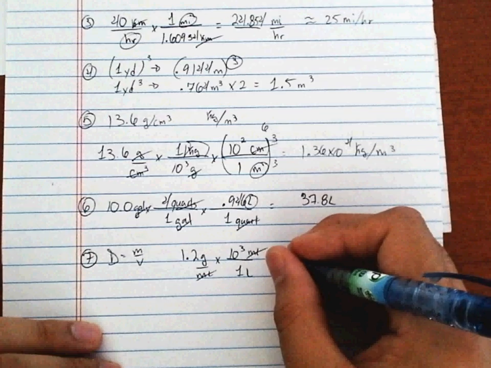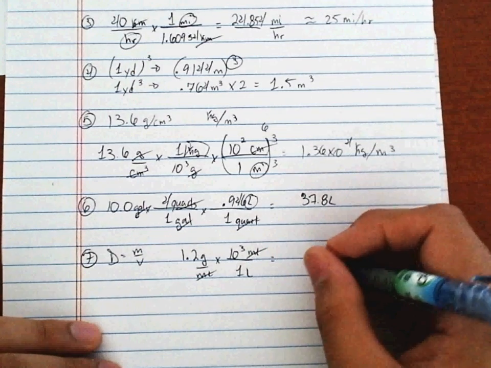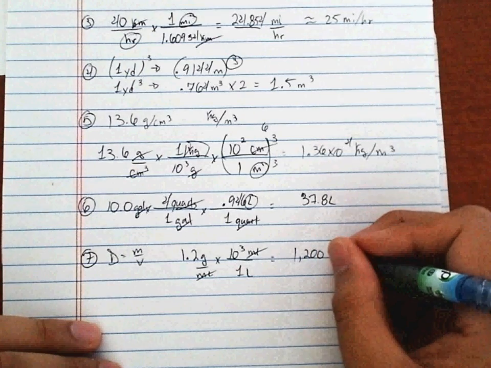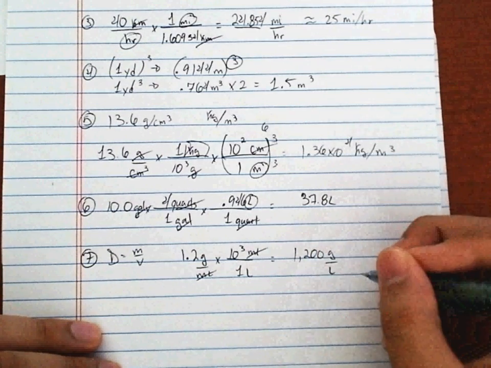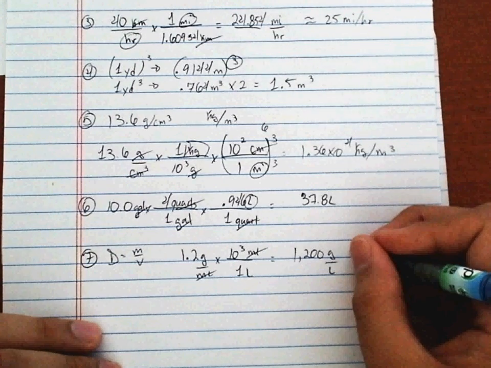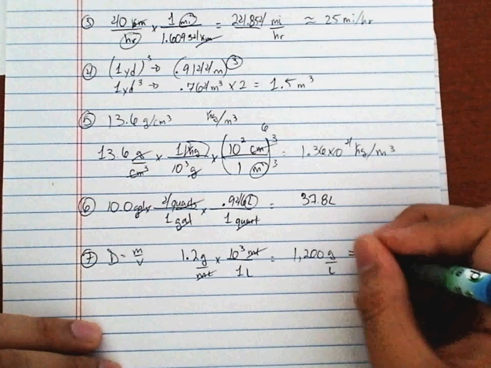Milliliters cancel out. I am then left with 1,200 grams per liter. So that is my density.